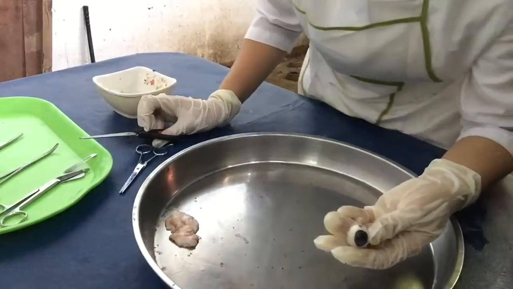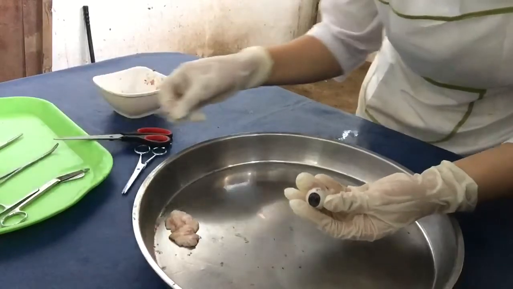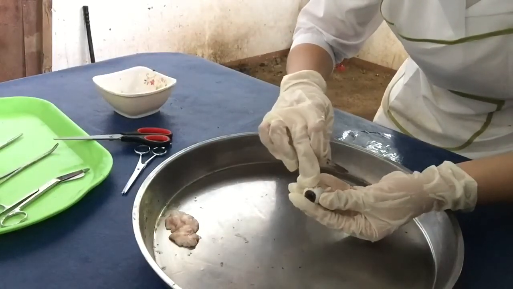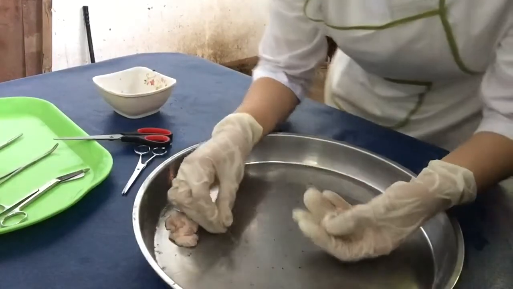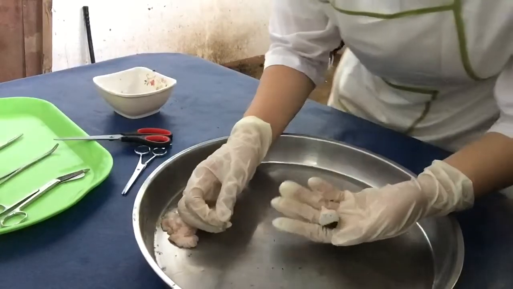Next, we pull through the center of the aqueous humor. Now, we make an incision on the sclera to open the eye.